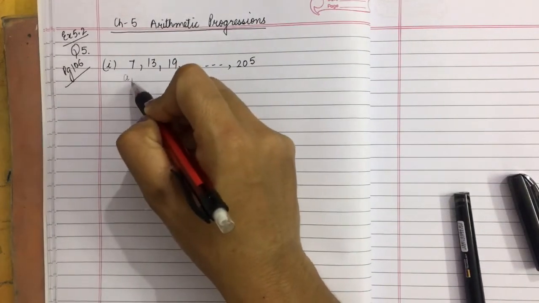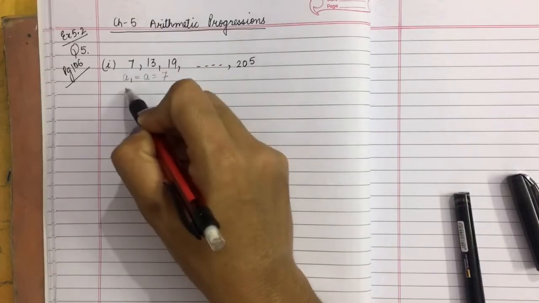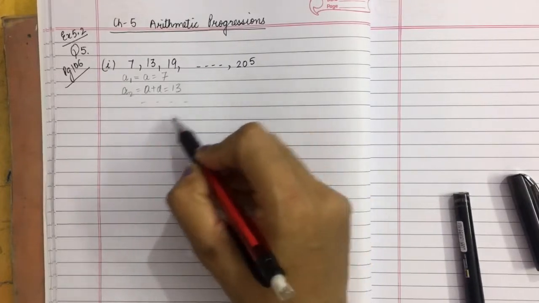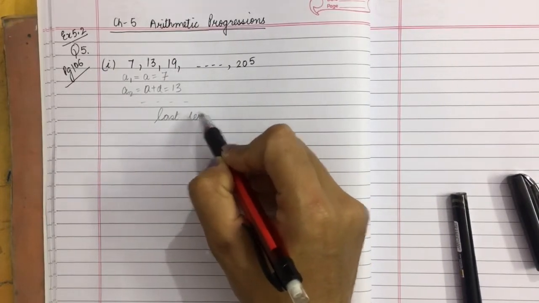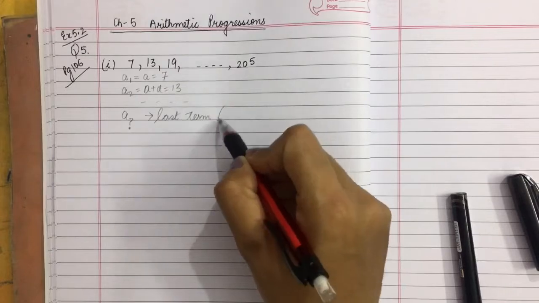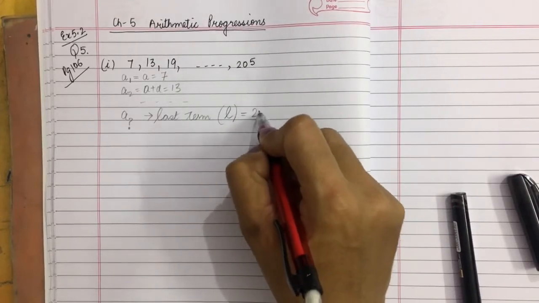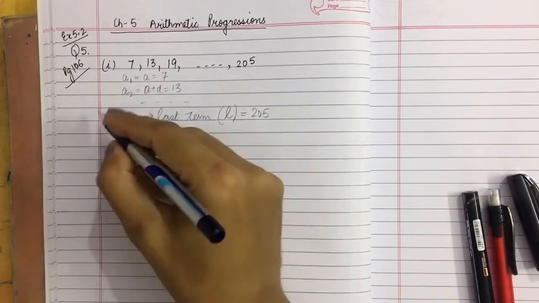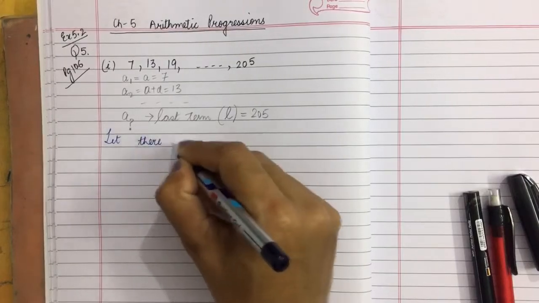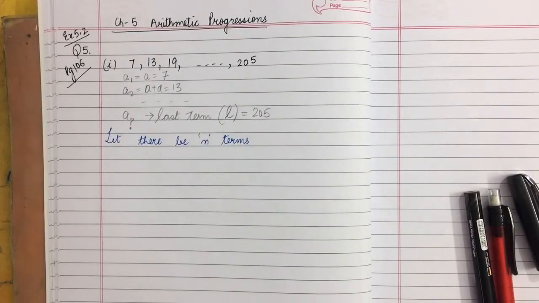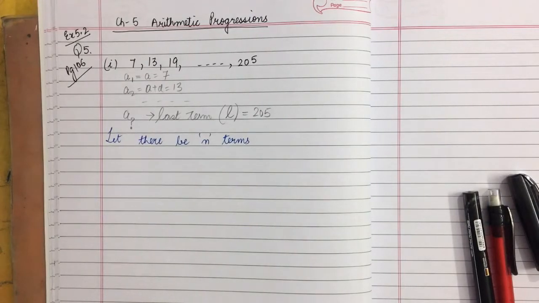So if we have the first term as 7, the second term as 13, so on, the last term, since I don't know what the last term is, I can simply write it as last term. It can also be represented by L. Its value is 205. So if I say that there are n terms in the AP, so if I just say, for example, there are 15 terms, that would mean that the last term is the 15th term.